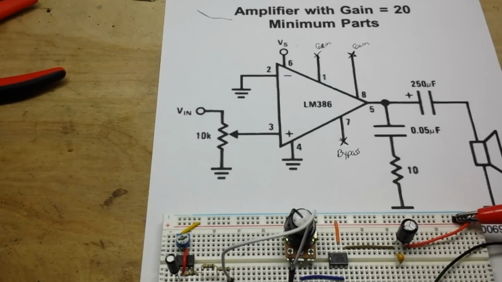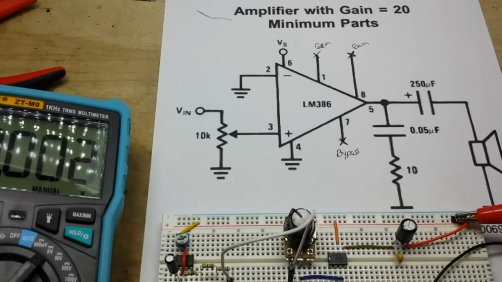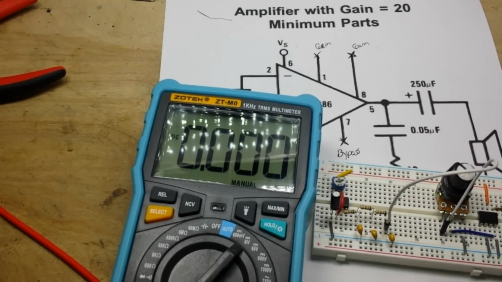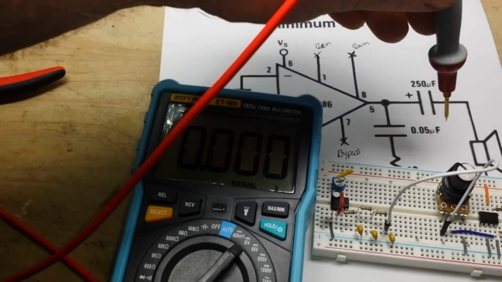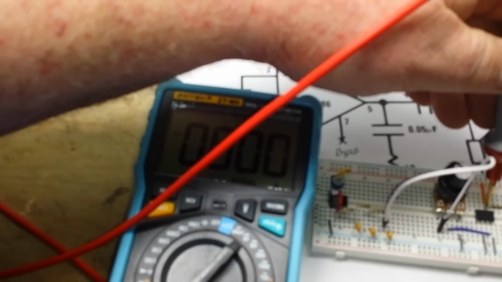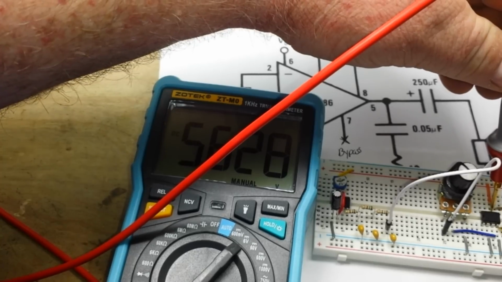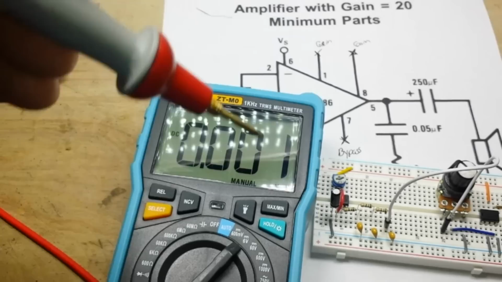Alright, turn the power back on. I'm going to put this guy over here. Set for 6 volts DC. Let's see what we are getting at the pins. 5.62, and our power supply is showing 5.62, so that's good.